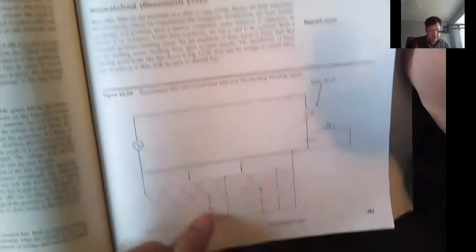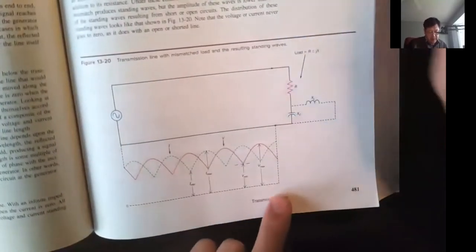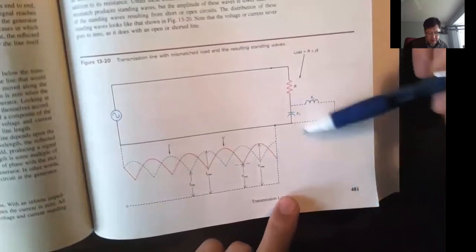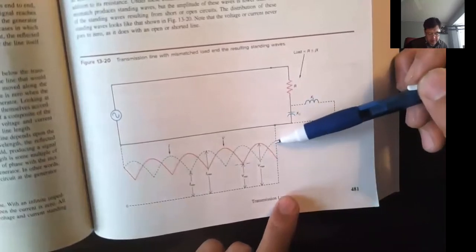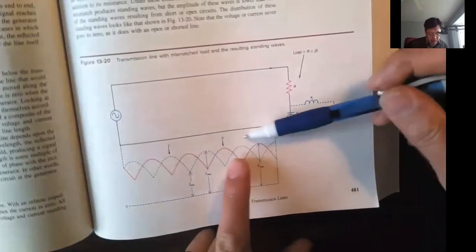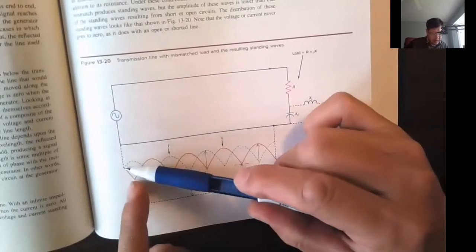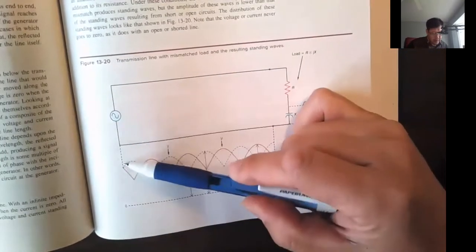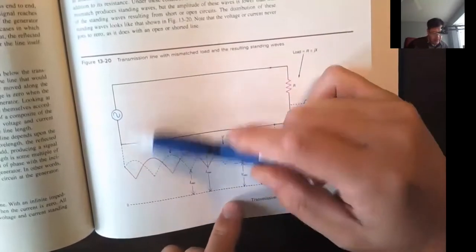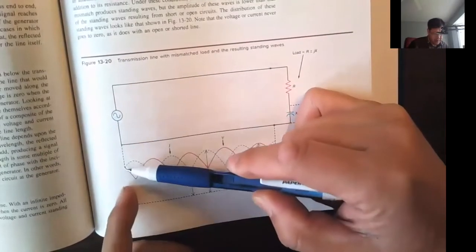This is general. The voltage and current right here represent the load characteristic. Then if you go backwards, that will be the characteristic of the transmission line combined with the load, as far as the source is concerned.